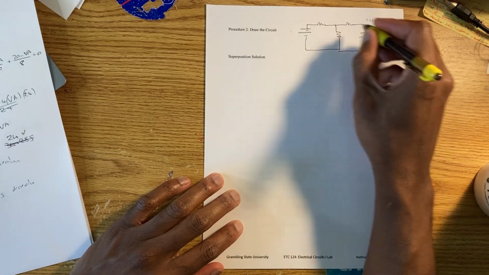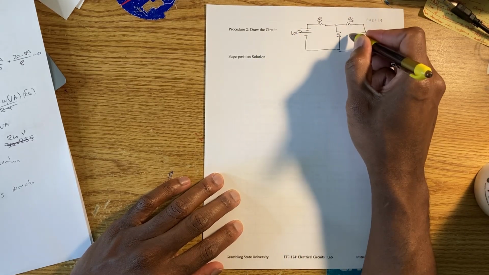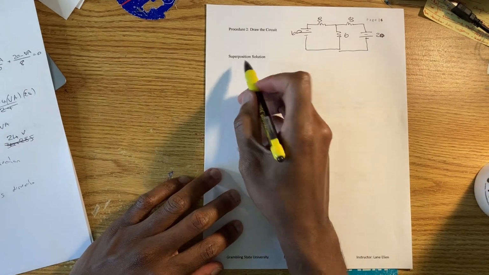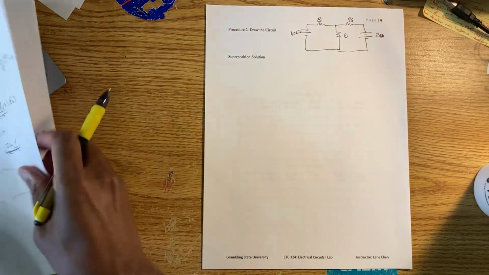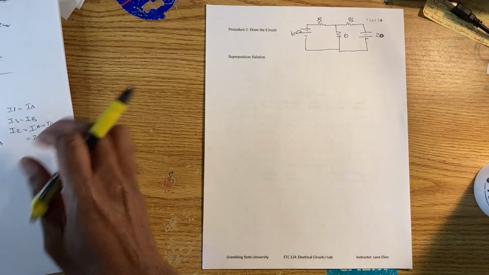Sorry, this is 20 volts and this is 60 volts. And this is 8 ohms, and 6 ohms. So we're told to find the unknowns using superposition.